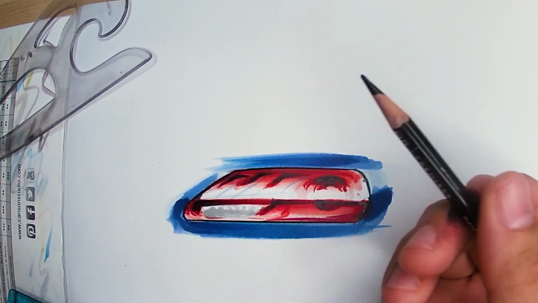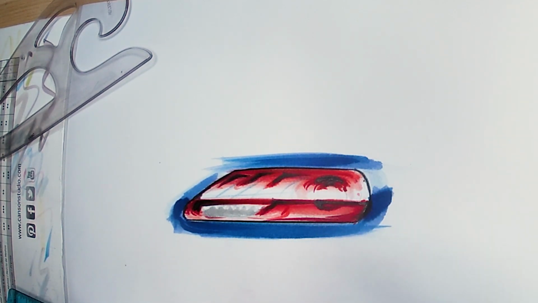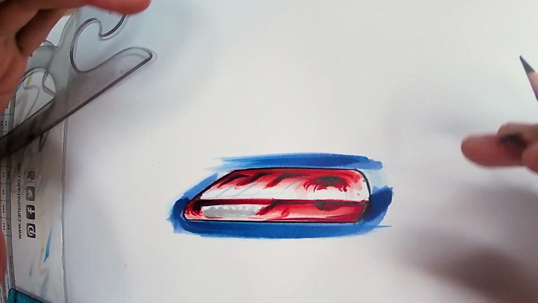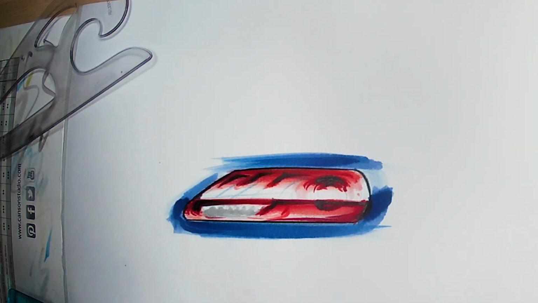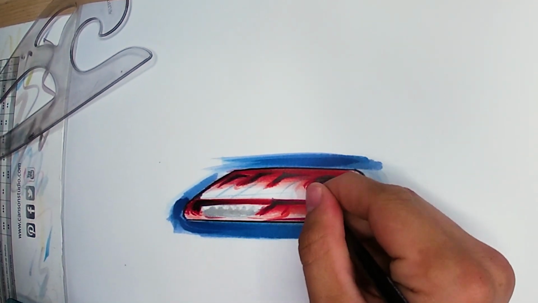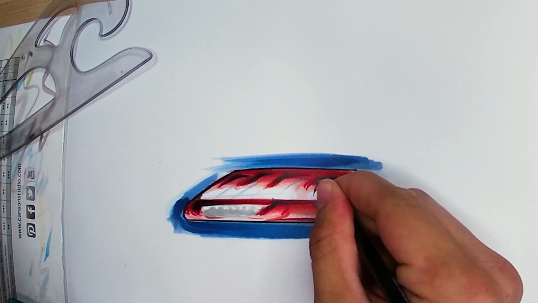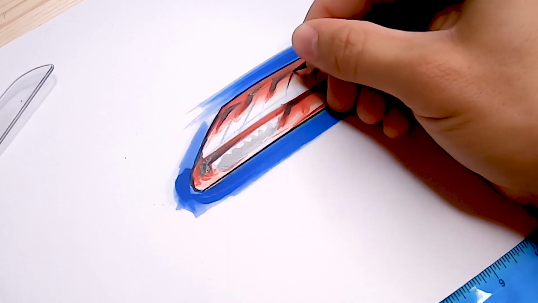Then I can go with a black pencil and keep adding a little bit of detail. With just the marker, the tip is too thick unless you're doing a huge taillight, but if you're drawing at a smaller scale, your marker won't be thin enough to add detail. So with a pencil, you can keep cleaning it up a little bit.